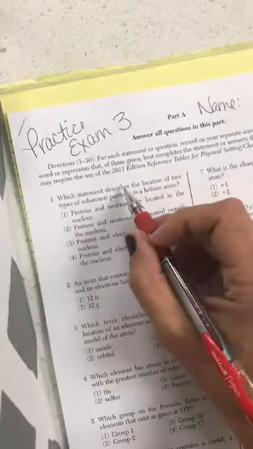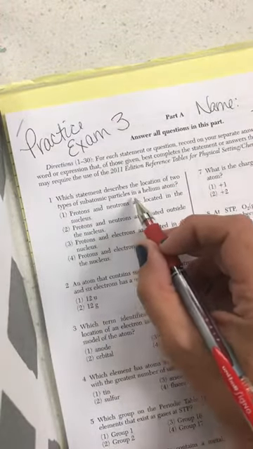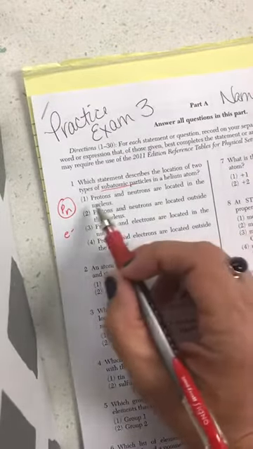So let's get started. Which statement describes the location of 2 types of subatomic particles in a helium atom? It's asking me about the particles. If you think about an atom, you've got a nucleus, which has protons and neutrons in it, and you've got electrons out here. So think about what you know before you read these choices. It'll make it much easier to choose.